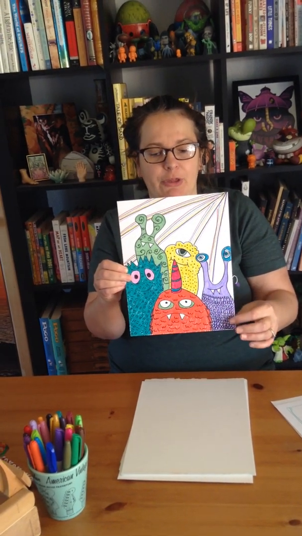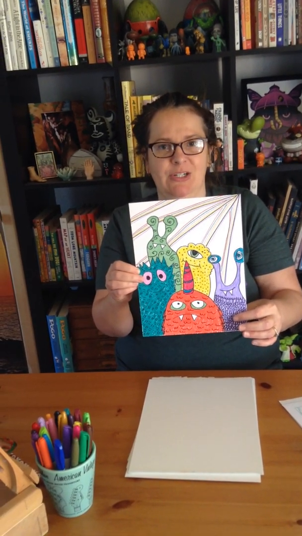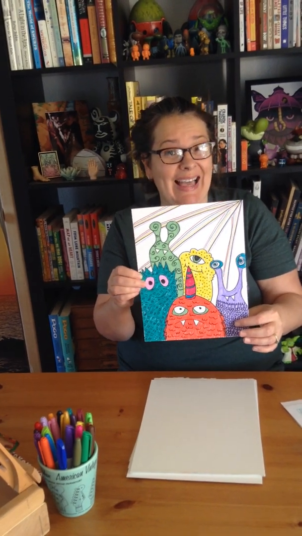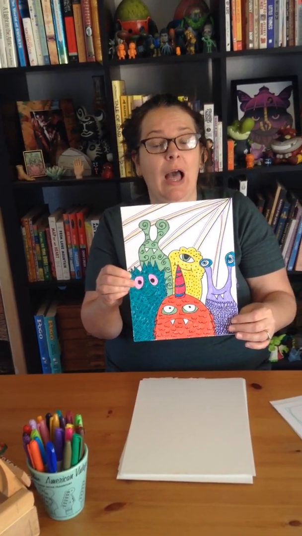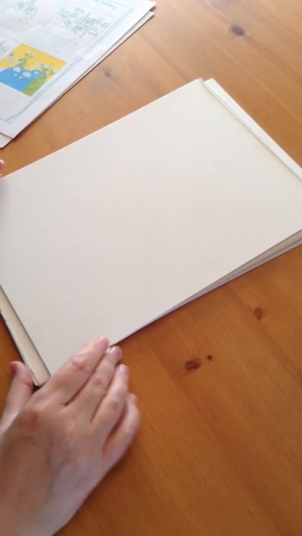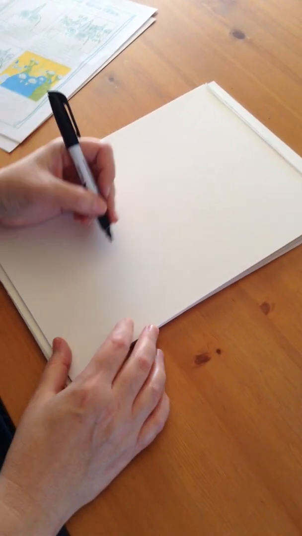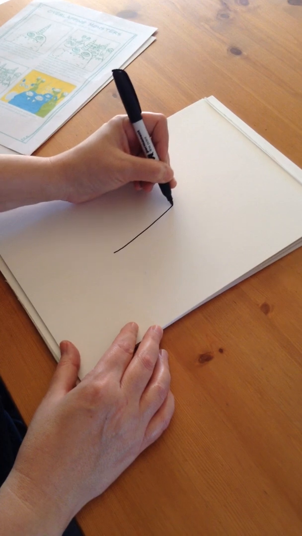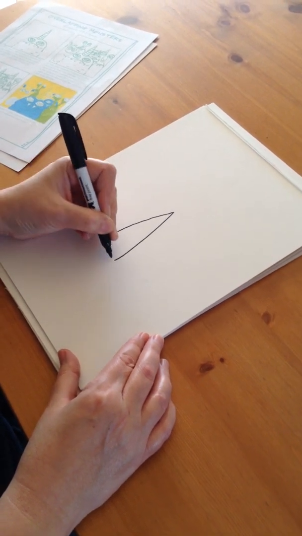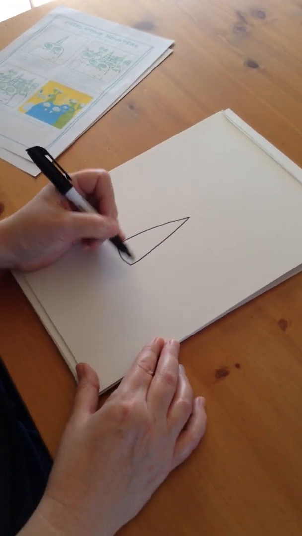So we're going to go through and draw 5 monsters and then add textured lines to make it look how it would feel. So let's get started. The first thing we're going to do is draw our monsters. We're going to have monsters that overlap, meaning some are in front of the others. I recommend using a pencil first.